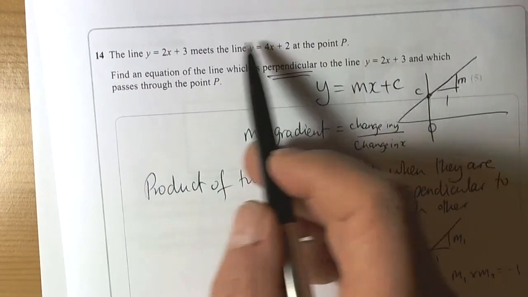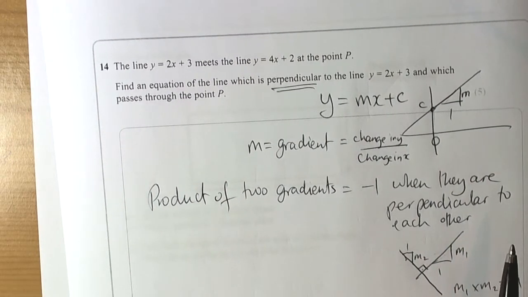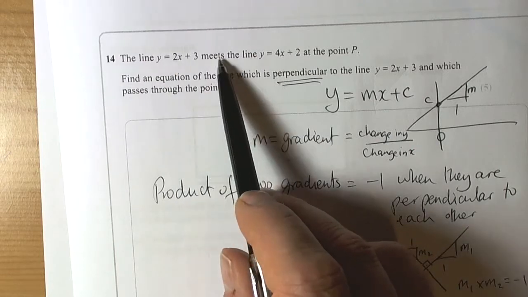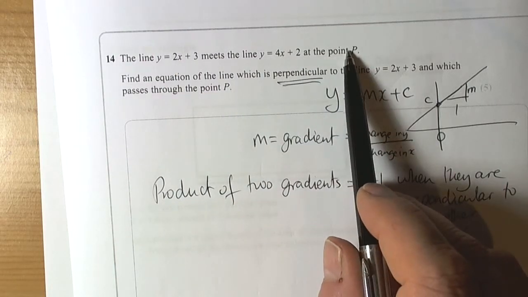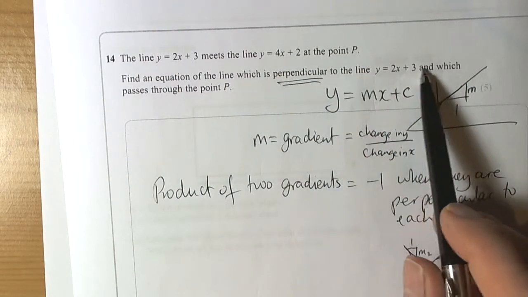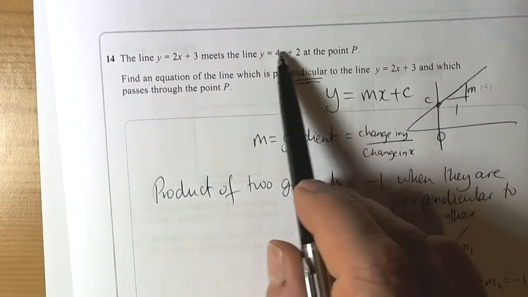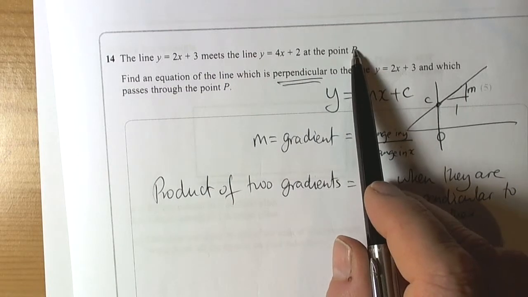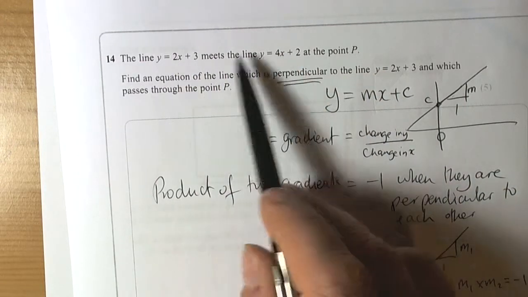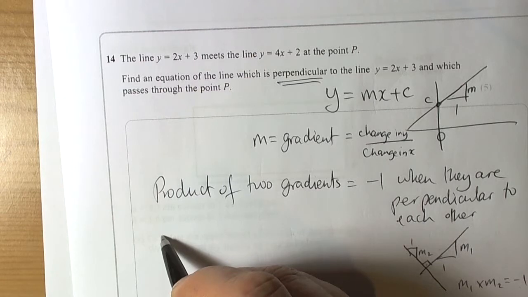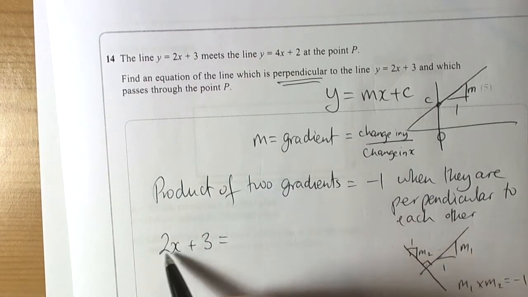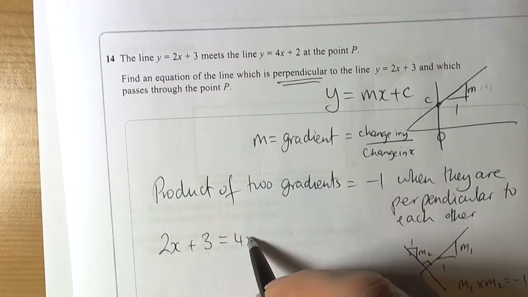So let's have a look at the information now and try and work out how this question is actually going to be solved. So the line meets the line at the point P. Find the equation of the line which is perpendicular to this, which passes through the point P. So if these two lines meet at the point P, then these two lines must equal each other. So the first thing we've got to do is find the coordinate of x at that point. So they're telling us that 2x plus 3 equals 4x plus 2.